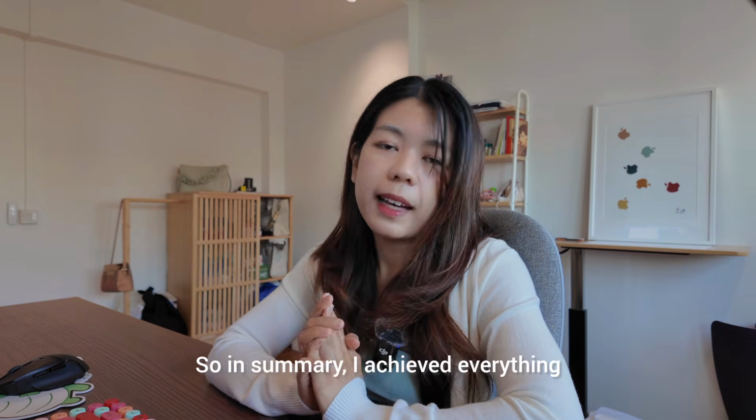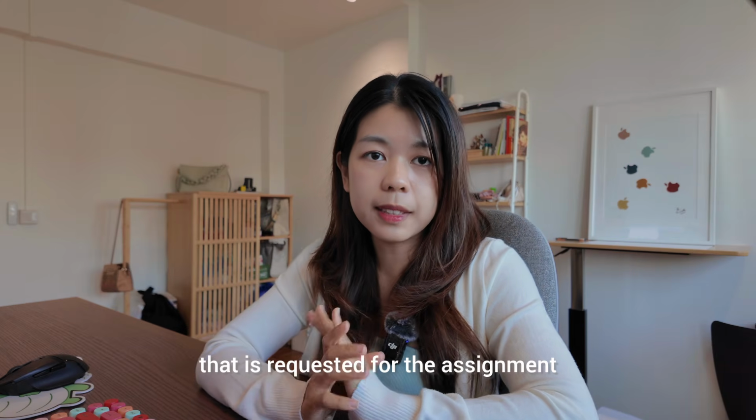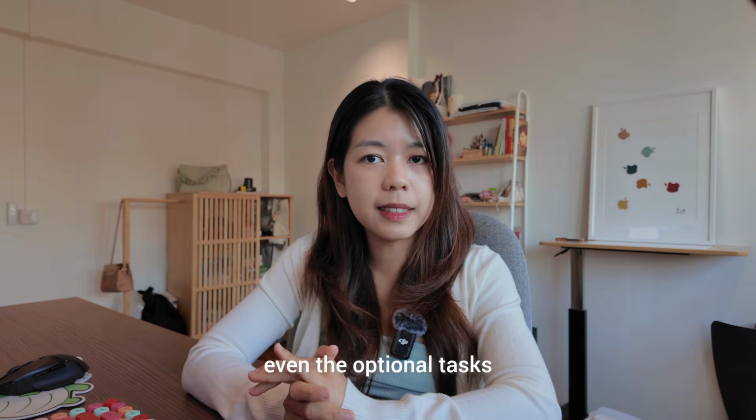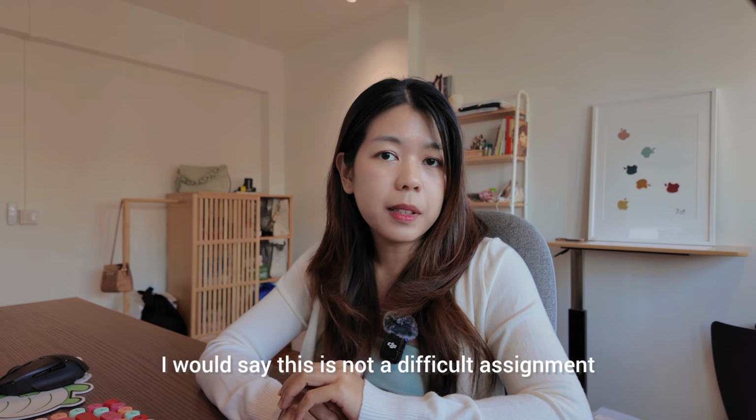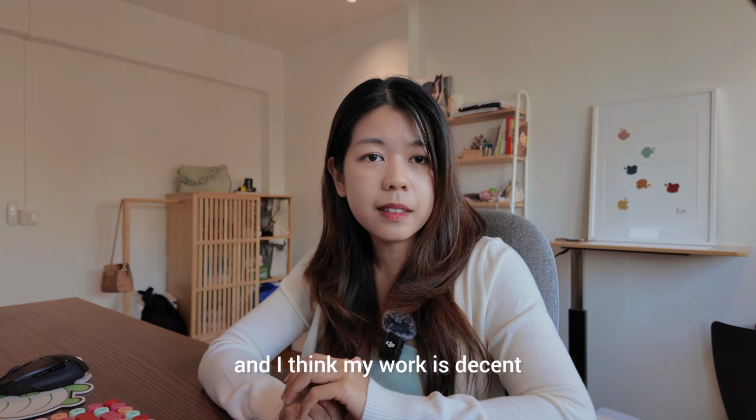So in summary, I achieved everything that is requested for the assignment, even the optional tasks, which I believe is not really optional in Asian context. I would say this is not a difficult assignment and I think my work is decent.